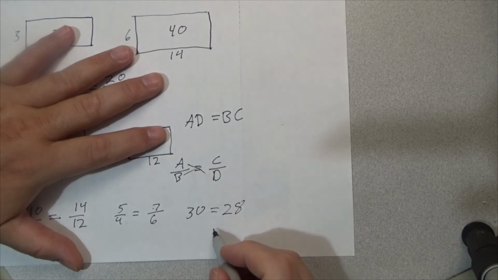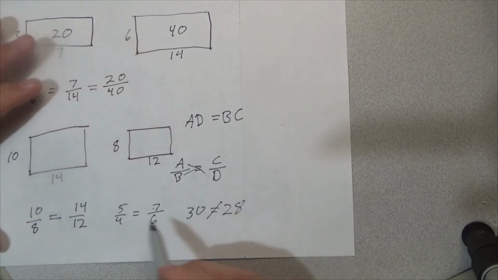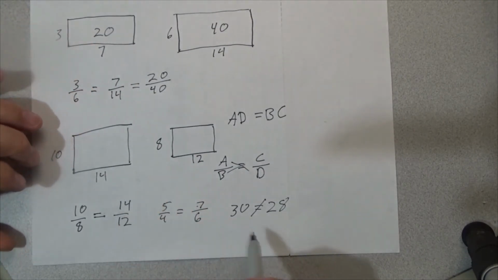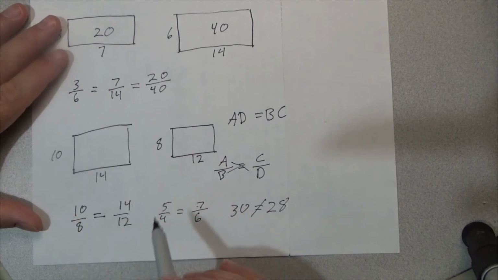No, that is obviously not equal. So therefore, because these sides are not proportional, these figures are not similar. All right?